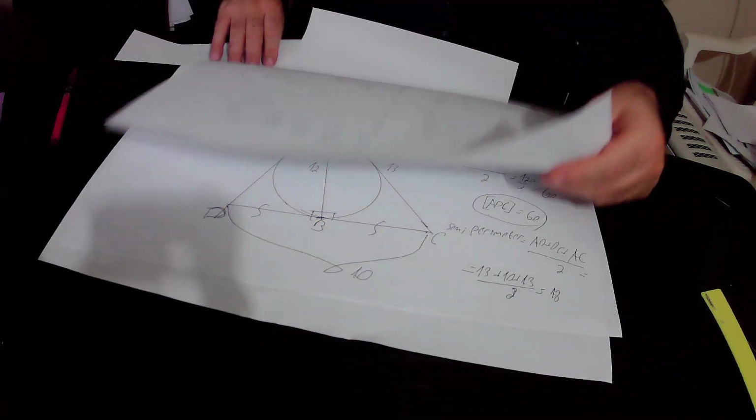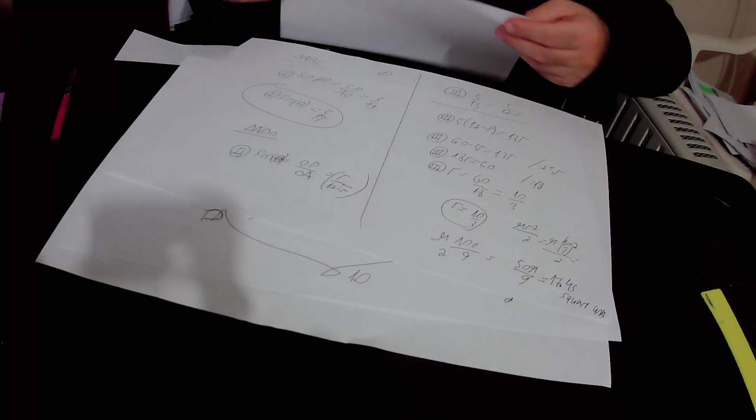Then I present to you how to find the area of the semicircle according to a third method.